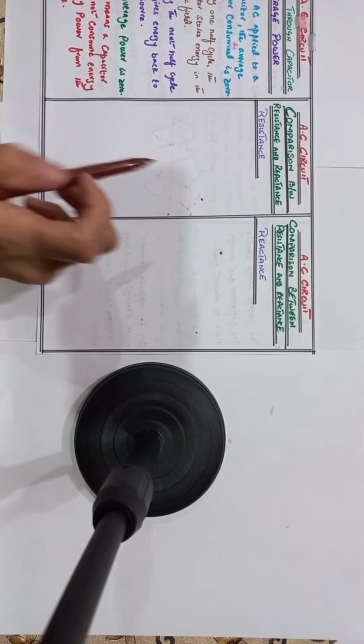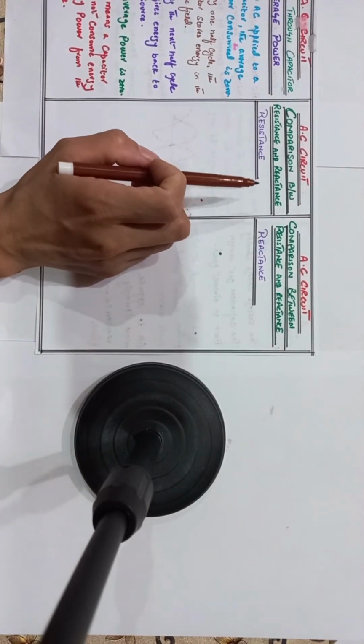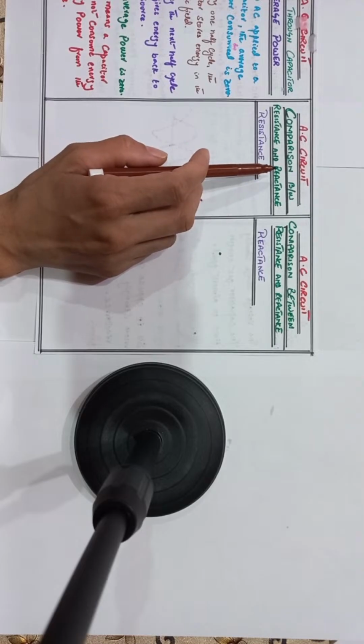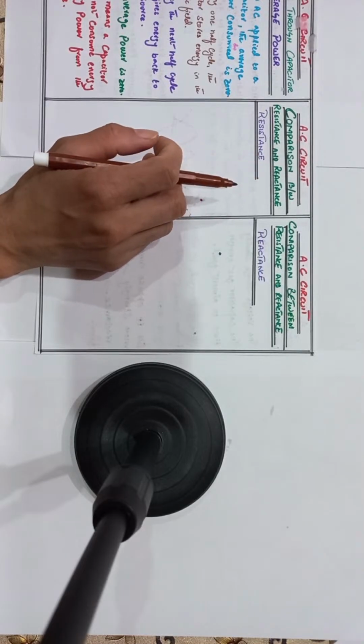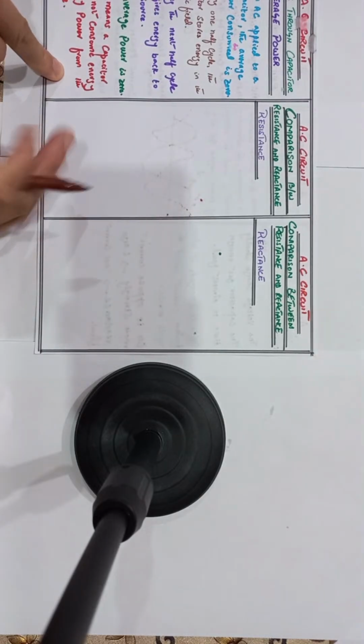Assalamu alaikum. Today we discuss the topic of comparison between resistance and reactance of the chapter AC circuit. First we discuss what is the resistance. Resistance is the opposition offered to both DC and AC current.